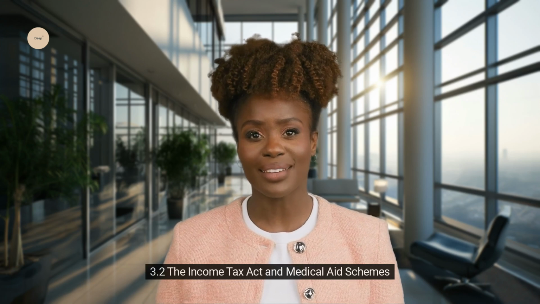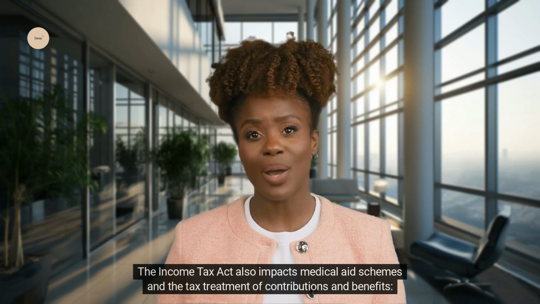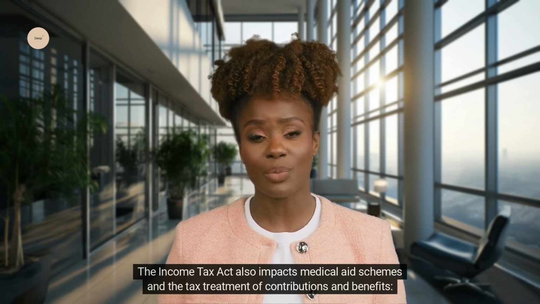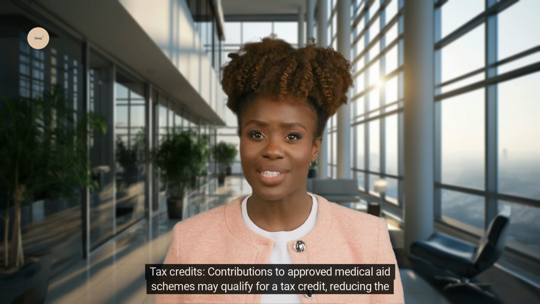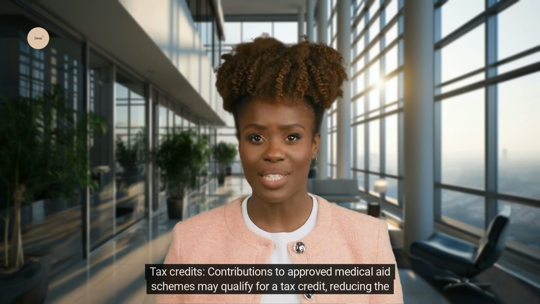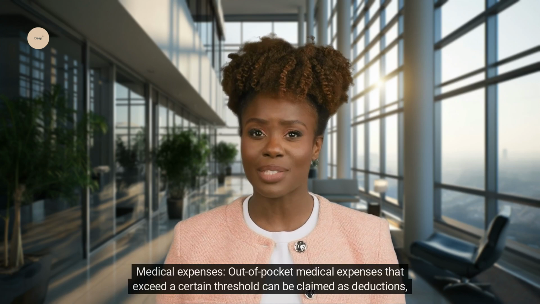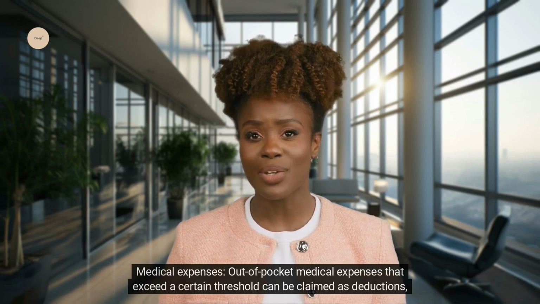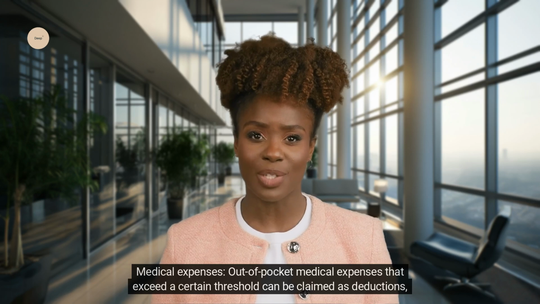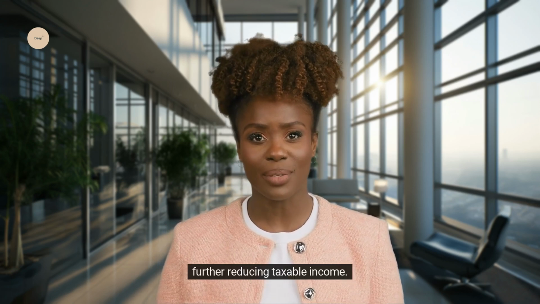3.2 The Income Tax Act and medical aid schemes. The Income Tax Act also impacts medical aid schemes and the tax treatment of contributions and benefits. Tax credits. Contributions to approved medical aid schemes may qualify for a tax credit, reducing the overall tax liability. Medical expenses. Out-of-pocket medical expenses that exceed a certain threshold can be claimed as deductions, further reducing taxable income.